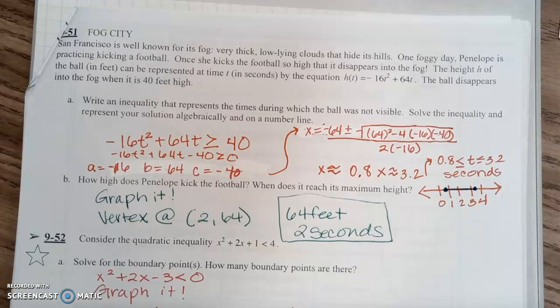Fog City. San Francisco is well known for its fog, very thick, low-lying clouds that hide its hills. One foggy day, Penelope is practicing kicking a football. Once she kicks the football so high that it disappears into the fog. The height, h, of the ball in feet can be represented at time, t, in seconds by the equation. And again, they're giving you the equation, negative 16t squared plus 64t.